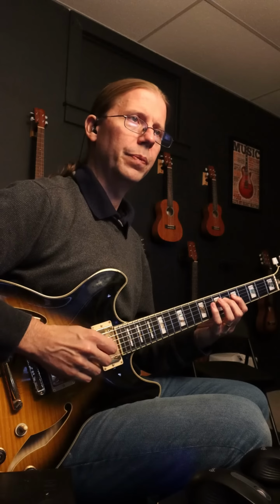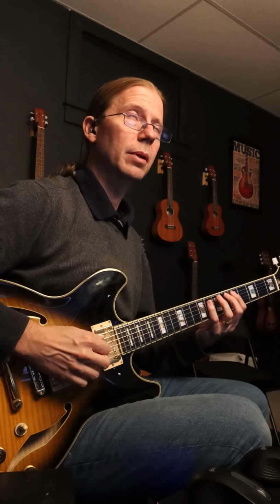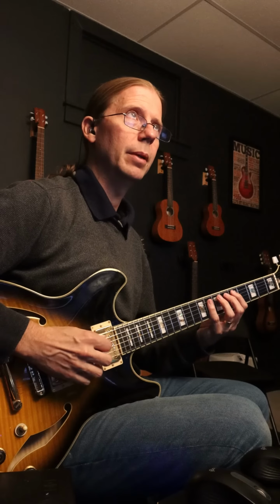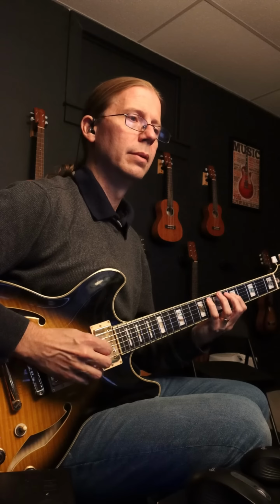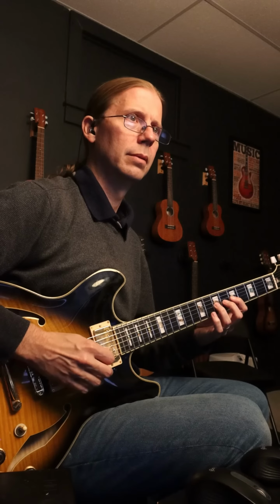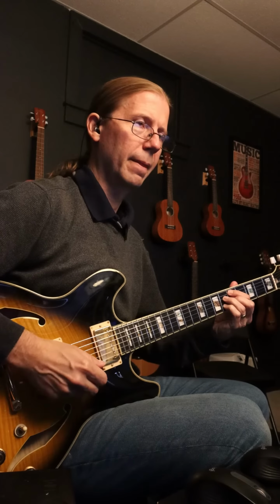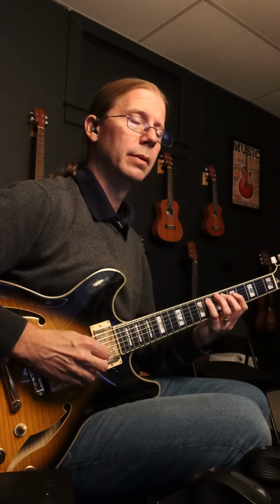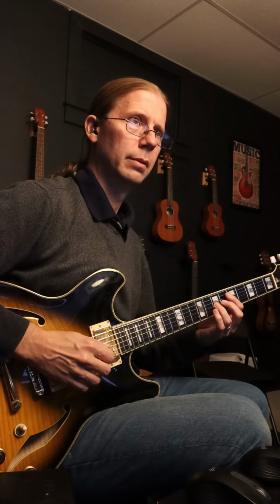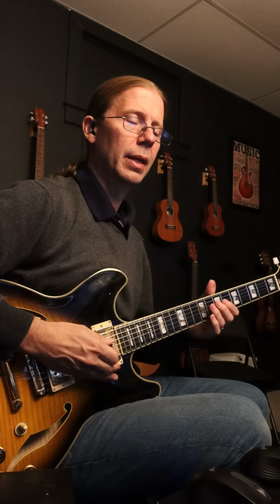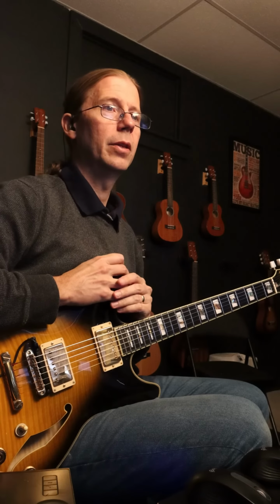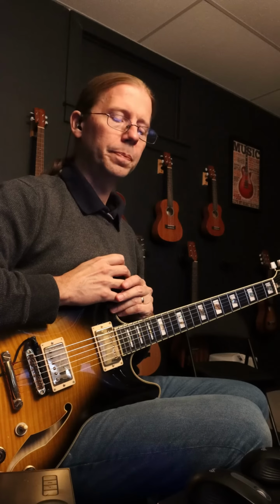Here we can get into a couple of different options, but I'm going to keep it simple. But you could also play this. So you're connecting between the flat 7 and the root note.